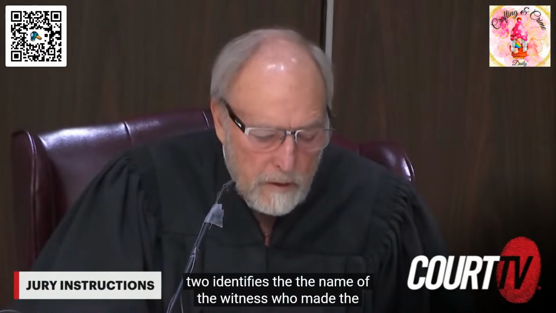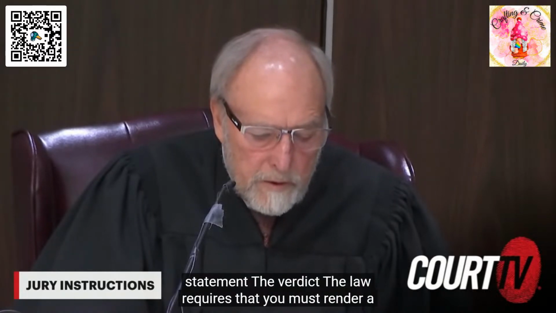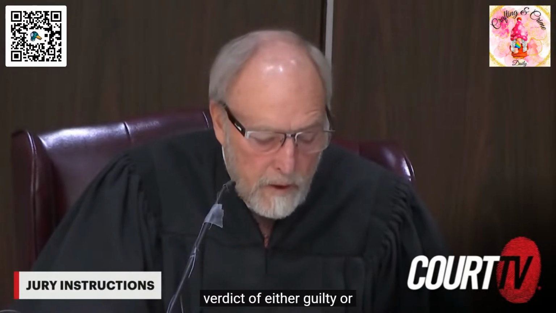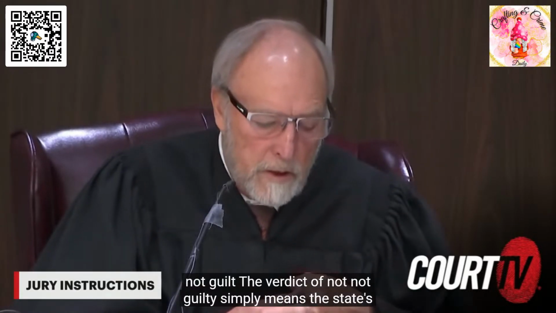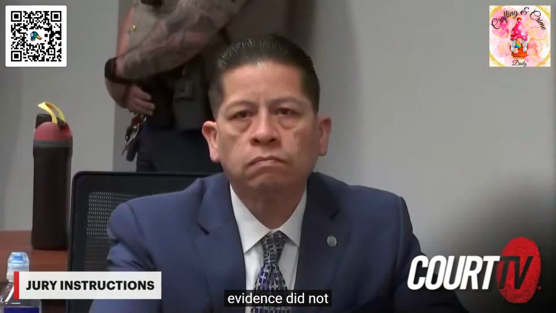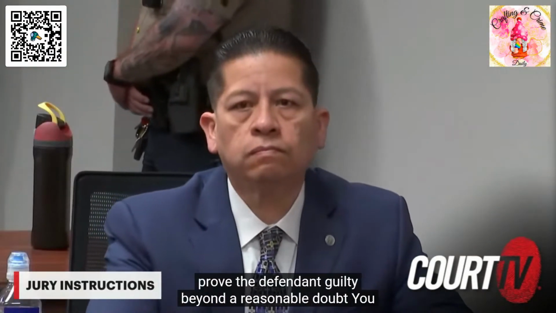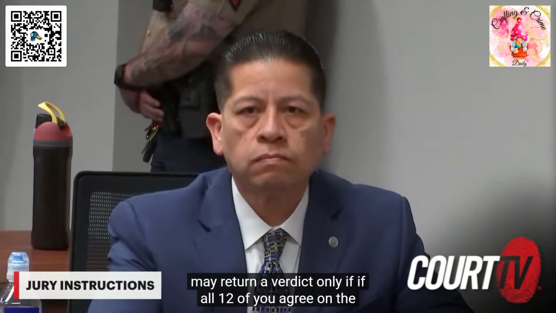The verdict. The law requires that you must render a verdict of either guilty or not guilty. The verdict of not guilty simply means the state's evidence did not prove the defendant guilty beyond a reasonable doubt. You may return a verdict only if all 12 of you agree on the verdict. When you reach a verdict, the foreman or presiding juror should notify the court.